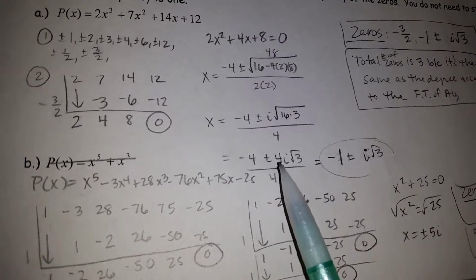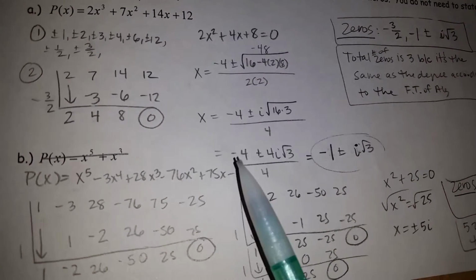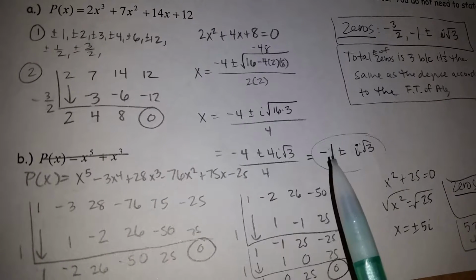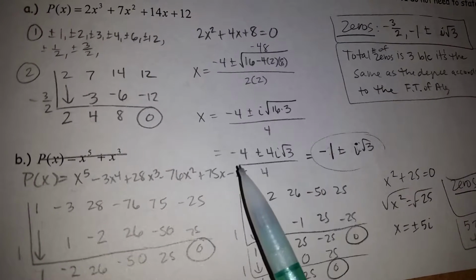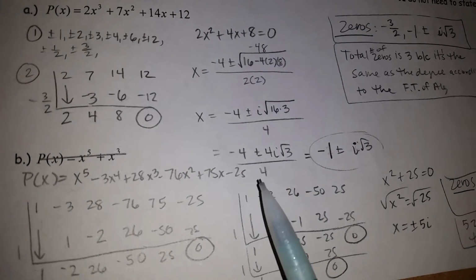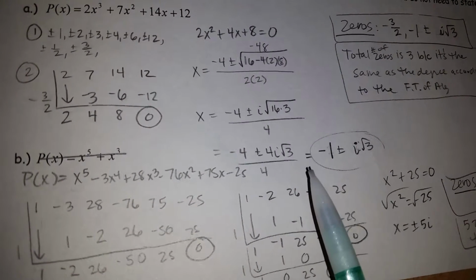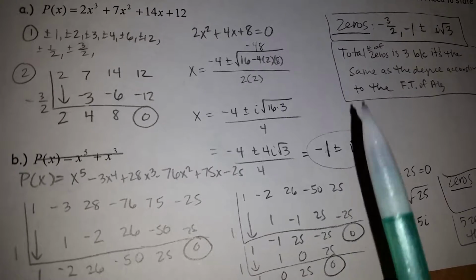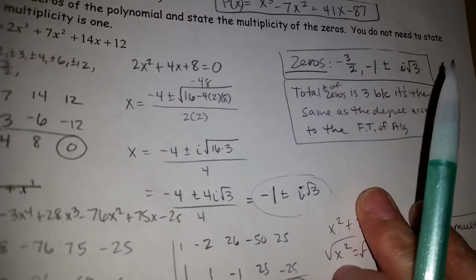So I have negative 4 plus or minus 4i root 3 over 4. And then remember, I have to divide both of these by 4 in order to simplify. So negative 4 over 4 is negative 1. 4i root 3 divided by 4 is going to be i root 3. So negative 1 plus or minus i root 3 is going to be my final answer.